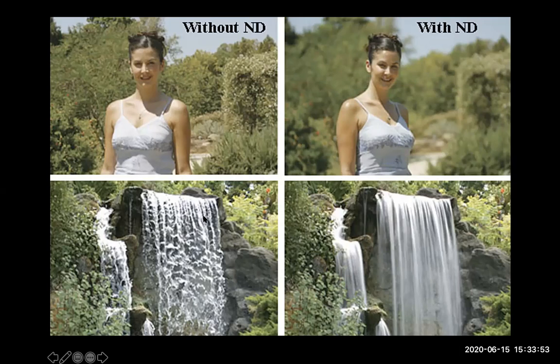In the lower set, this shows the effect of the neutral density filter on the shutter speed. In the image on the lower left, the photographer was presumably forced to use a fast shutter speed because there's so much light. With the use of the neutral density filter, which decreases the amount of light entering the camera, the photographer was able to use a slower shutter speed, letting more light in, thus showing the motion of this waterfall, of the water going over the falls, and showing this blur of motion rather than stopping or freezing the motion as on the left.